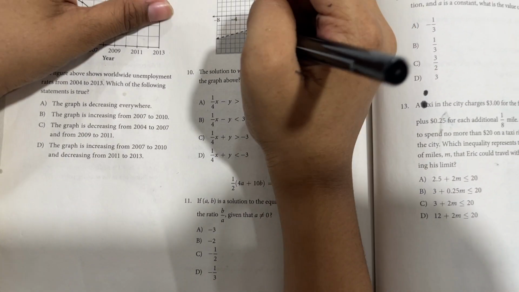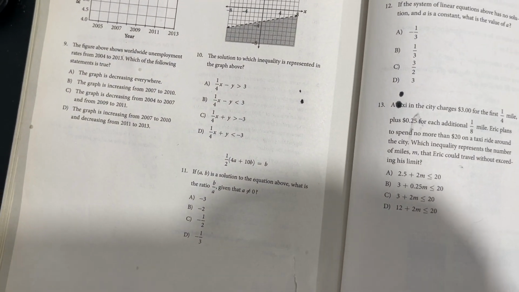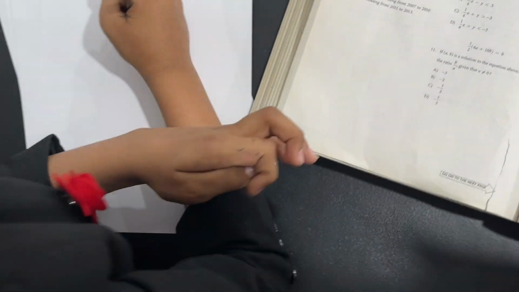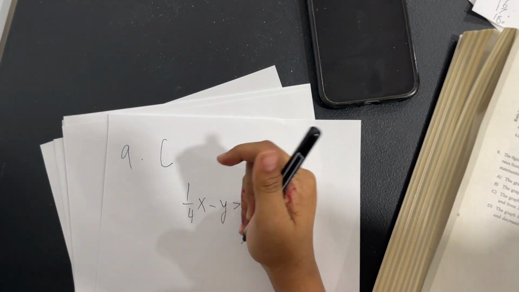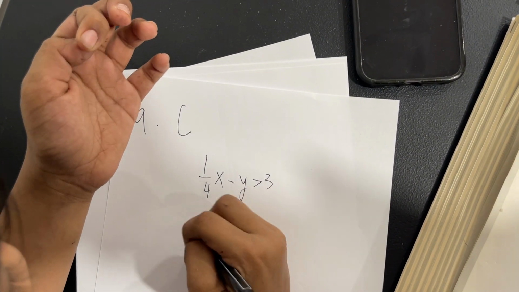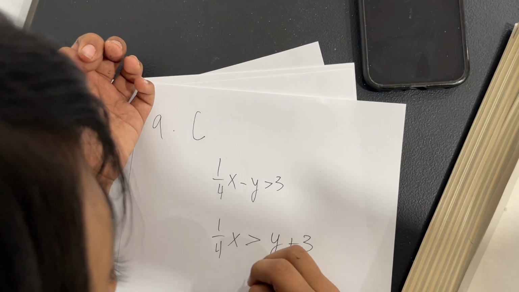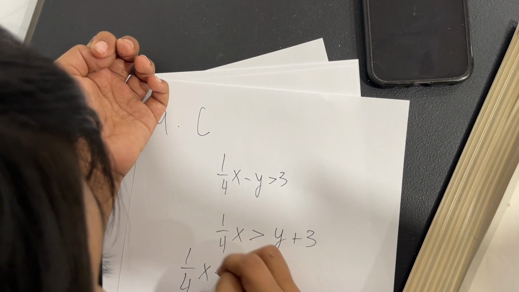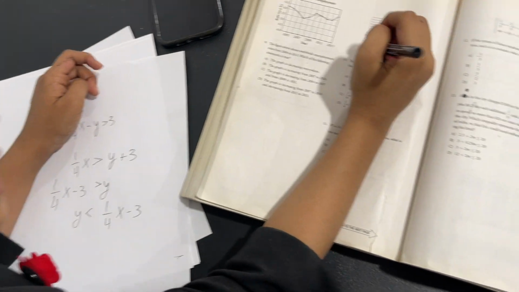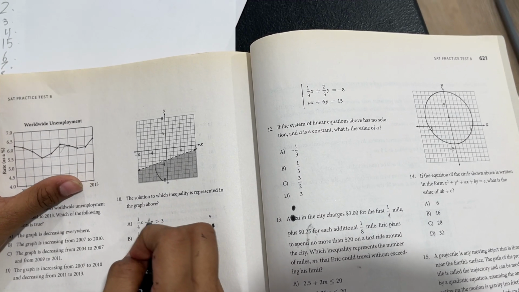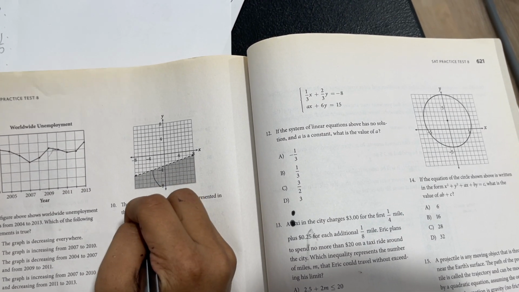The solution to which inequality is represented in the graph above? Well, first of all, we have to look at this. So, let's test out A, first of all. 1 over 4x minus y is greater than 3. Now, let's get this in y equals mx plus b form. 1 over 4x, let's add y to both sides. Now, let's subtract 3 from both sides. And we have y is less than 1 over 4x minus 3. Now we know it must be less than because there is a shading over here. And remember, if you see a minus in an inequality, that means this y is not supposed to be here.